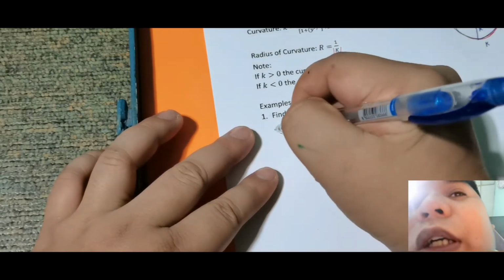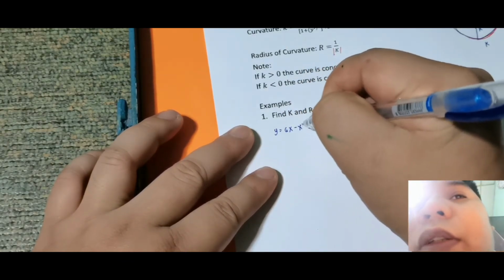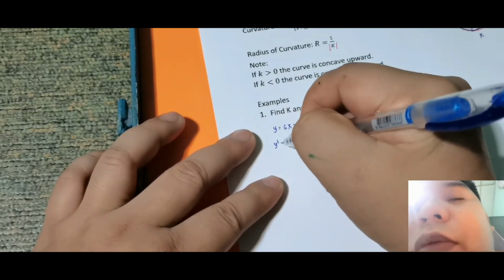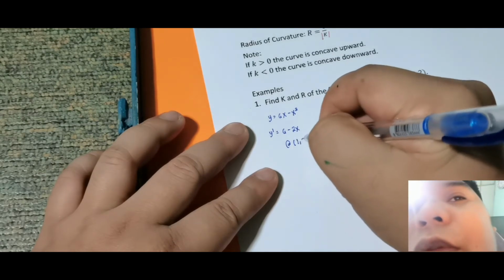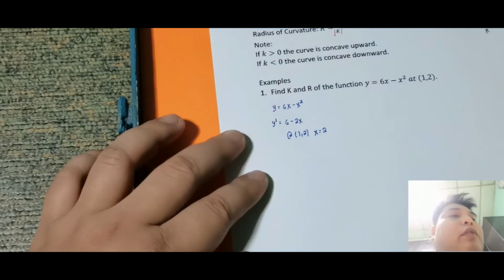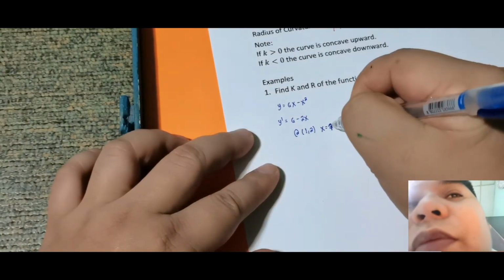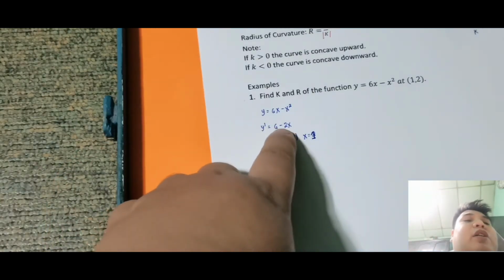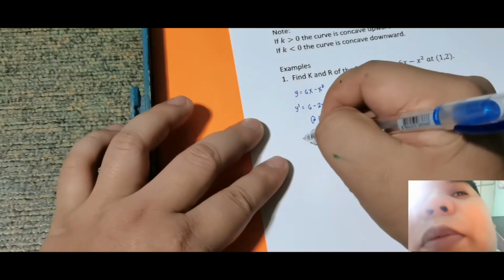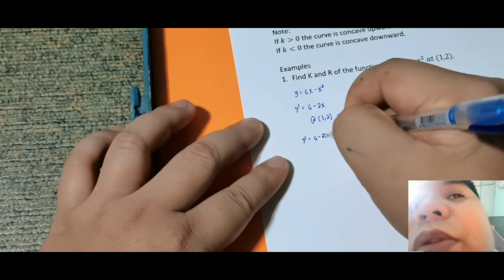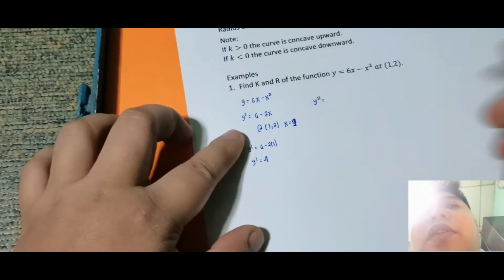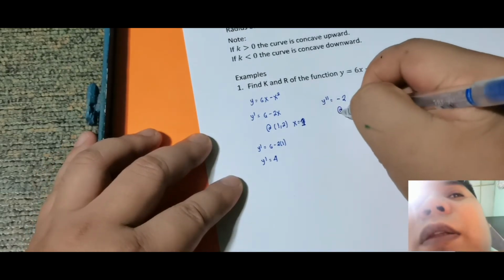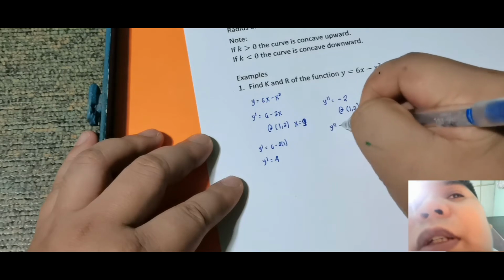So first, we have y is equal to 6x minus x squared. Let's get y prime. Note that y prime is equal to 6 minus 2x. Note that at (1, 2), x is equal to 1, since only x is needed. Since only x is inside our y prime, we use x equal to 1. Therefore, y prime is equal to 6 minus 2 times 1, which is y prime equal to 4. Next, let's get y double prime. From y prime, y double prime is just negative 2. So at (1, 2), y double prime is equal to negative 2.